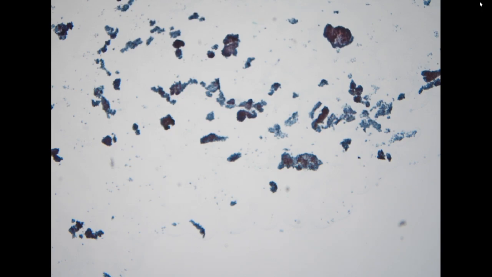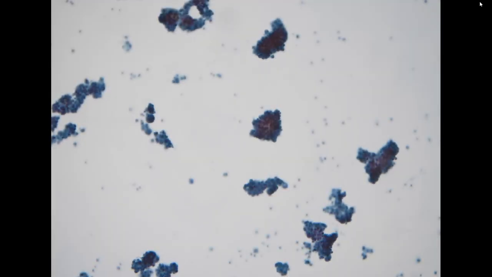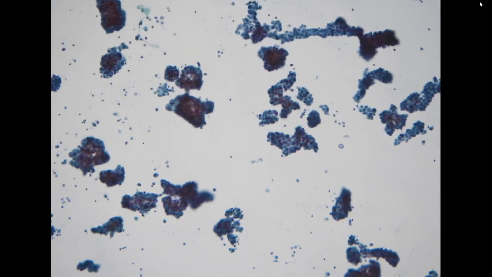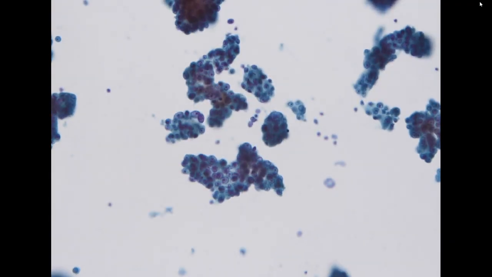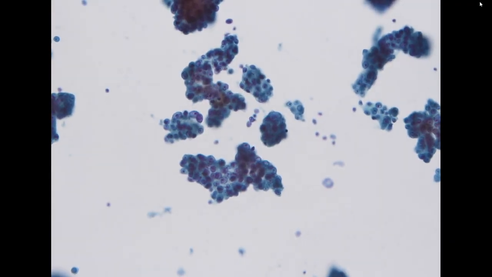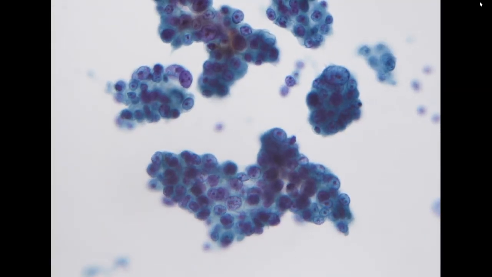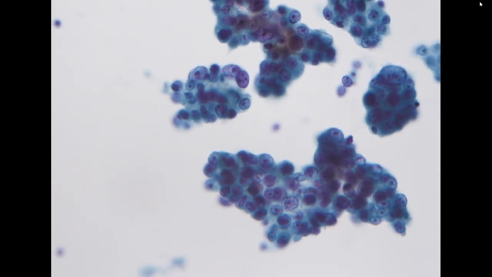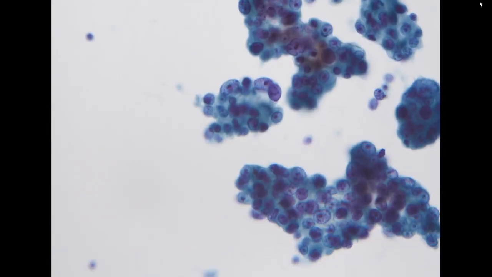Lung is the most common organ for distant metastasis, and this is again a different pleural effusion specimen. The patient has a prior history of gynecologic cancer, an endometrial cancer, and she has received multiple surgeries and has multiple metastases. In this specimen, we can definitely tell that it is adenocarcinoma.